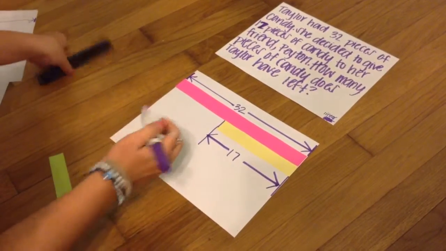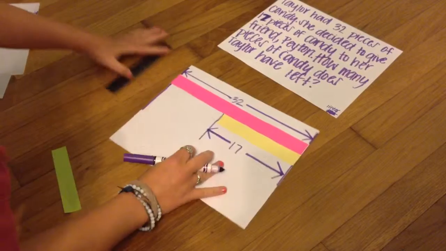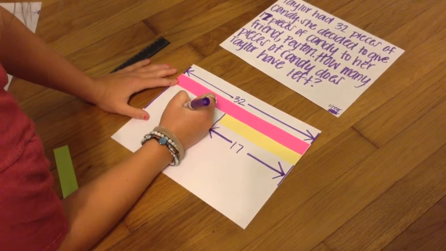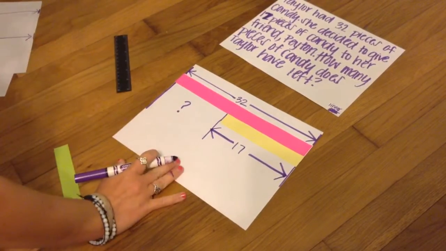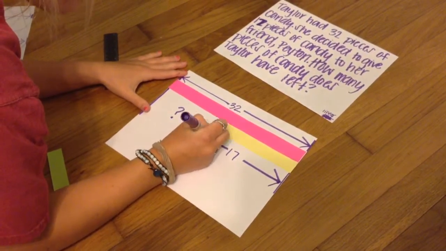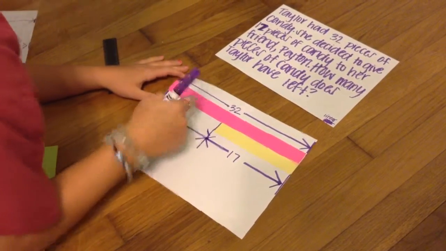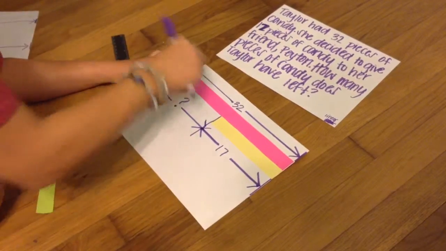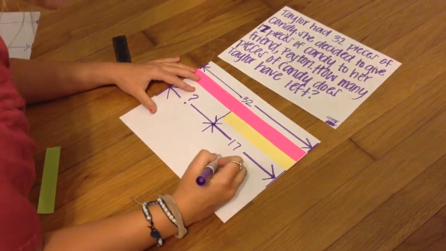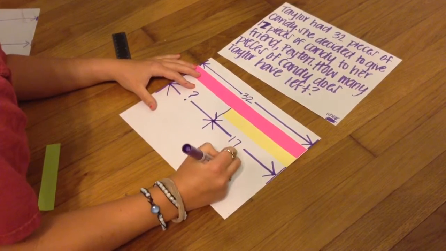So over here is the amount that we're looking for, and this is going to be the result. So we can go ahead and put a question mark since we do not know. And we know that we are going to be subtracting to figure out this amount since she's taking away 17 from her 32. So we can do 32 minus 17.